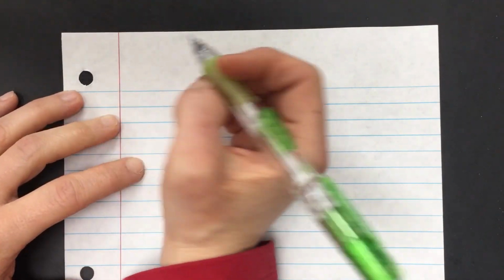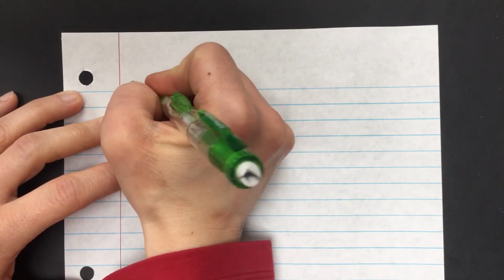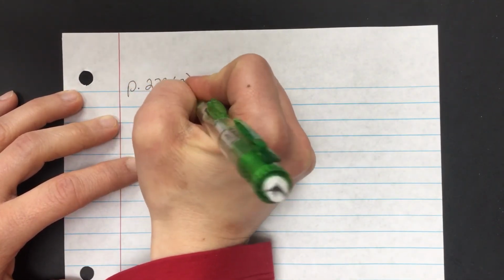One last thing here, I'm going to do the problem from page 227, problem number 9 for you. And then you should be able to do your homework. So the problem on page 227 says, find the molecular formula for acetone, molar mass of 58.0 grams per mole, used to make nail polish and other industrial products.